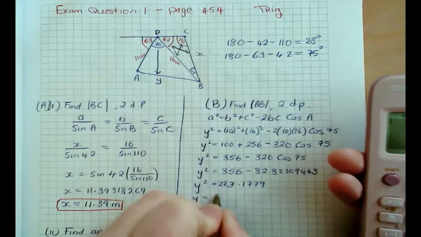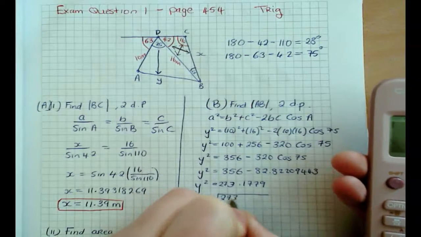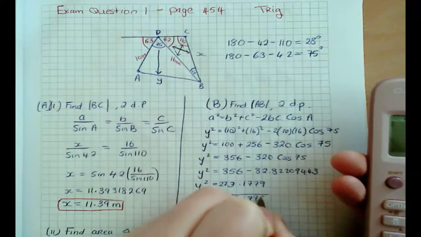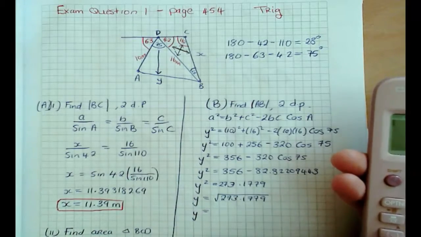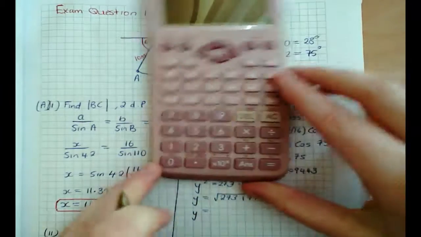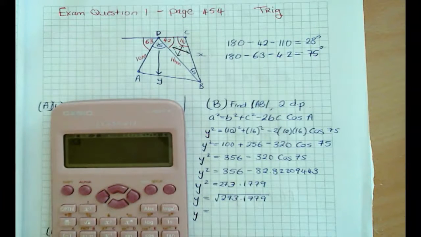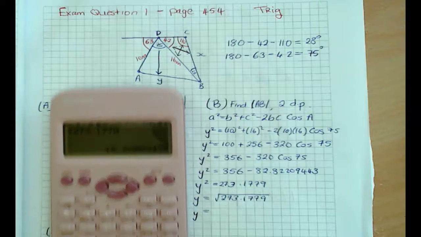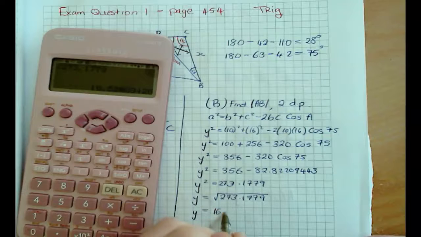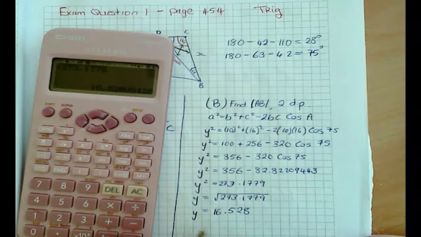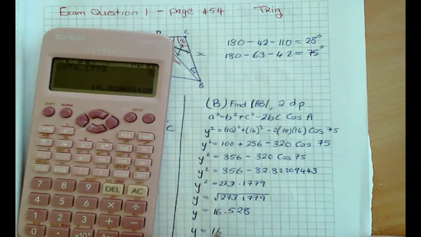Y then is equal to the square root of 273.1779, which equals 16.528. The question asks for 2 decimal places, so y is equal to 16.53 meters.